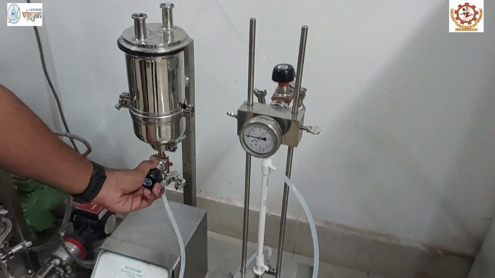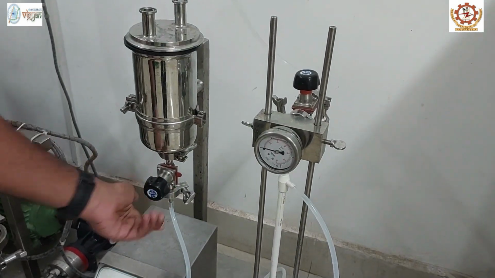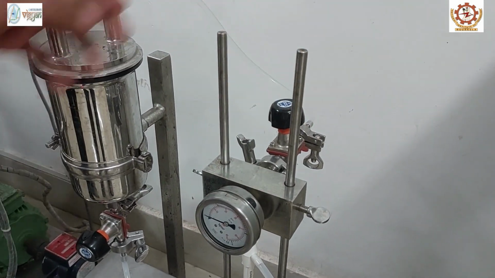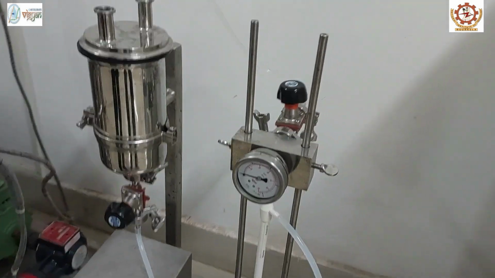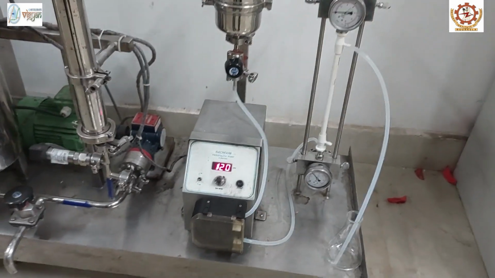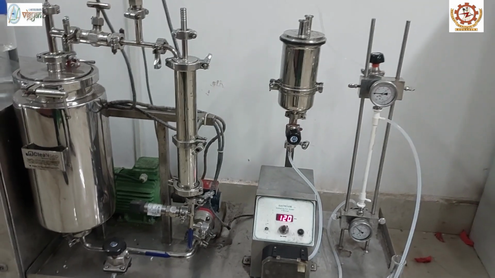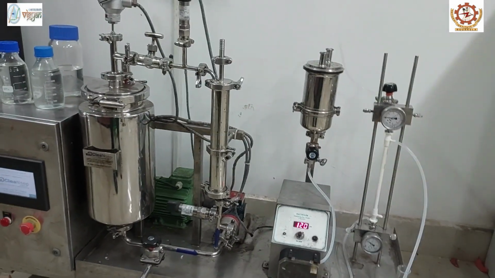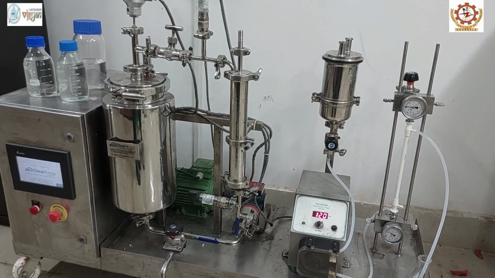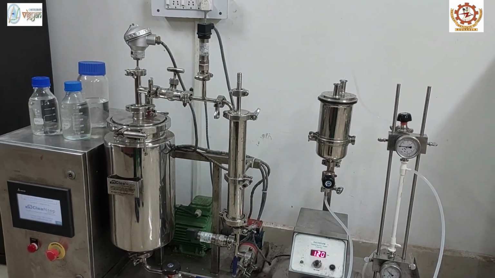Once it is on, make sure that the inlet valve is open. There should not be any transmembrane pressure during water wash. The water wash will be done for approximately 30 to 45 minutes.